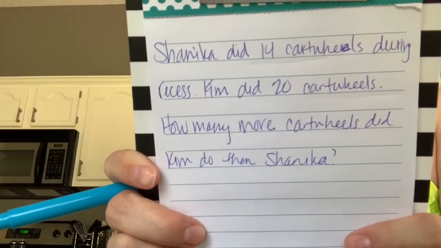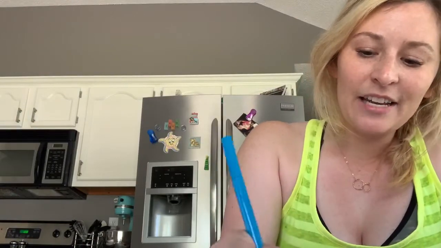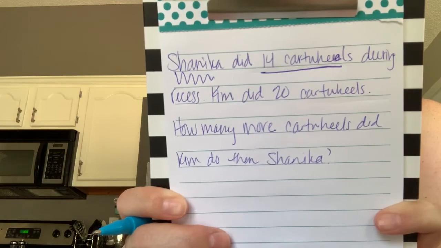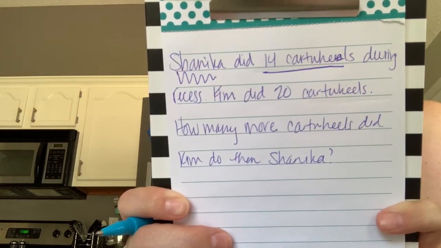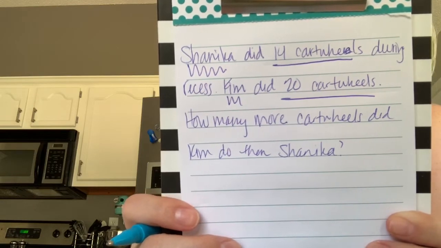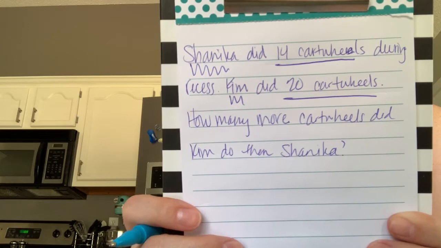Okay, here we go. Second read. S did 14 cartwheels during recess. What is important here? Very good. S did 14 cartwheels. All right, Kim did 20 cartwheels. What's important there? Do you have Kim and 20? Question, how many more cartwheels did Kim do than Shanika?